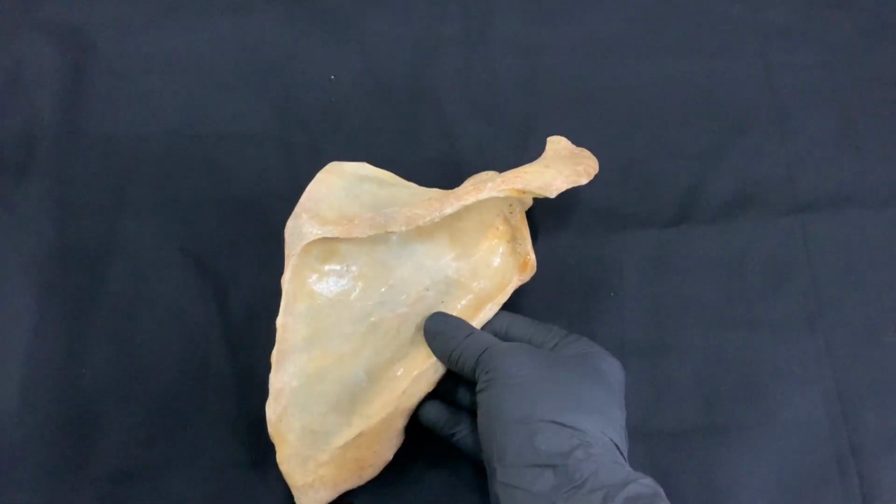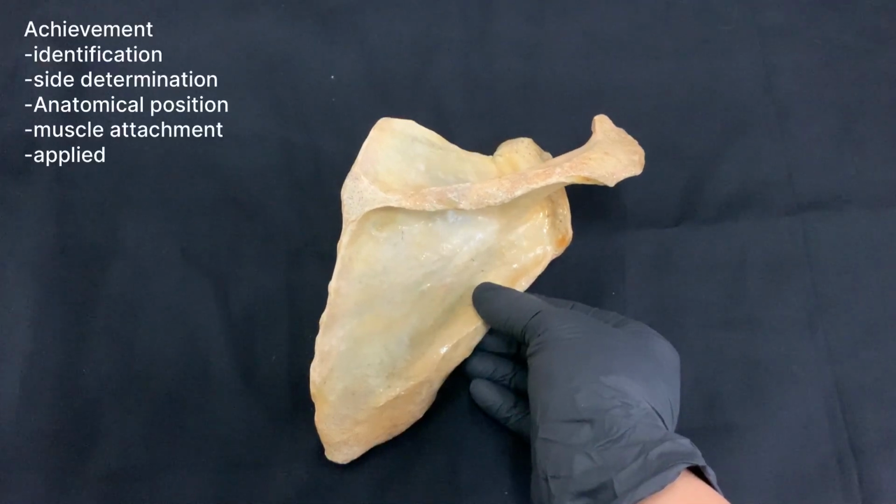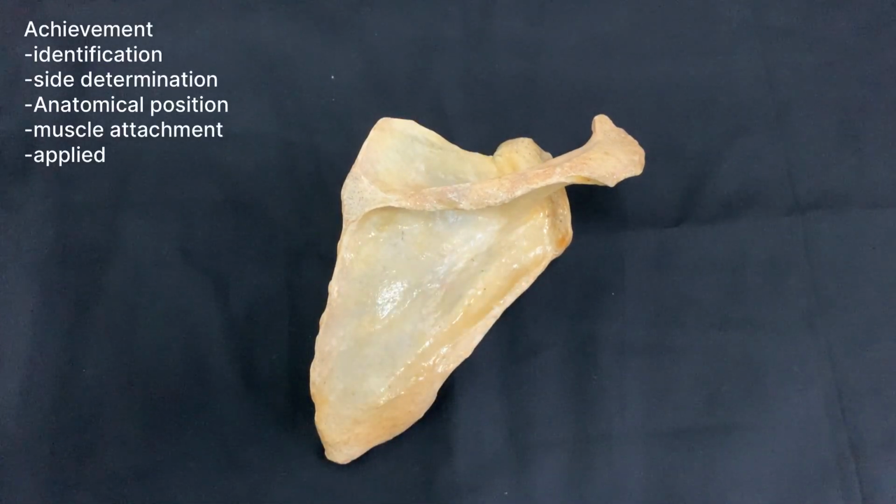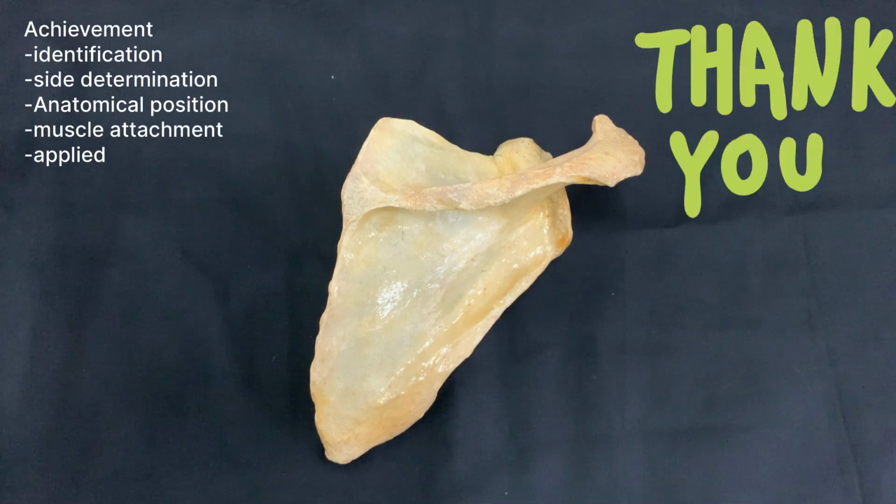So at the end of this video demonstration, the student should be able to identify the given bone, the side determination, anatomical position, attachments on the bone, and also its clinical applied anatomy.